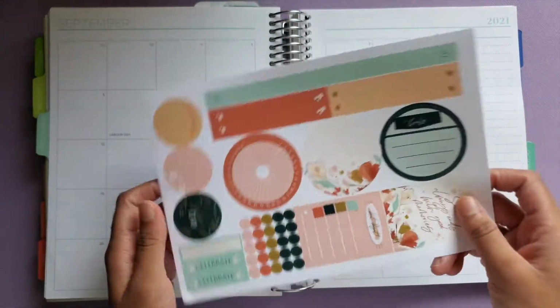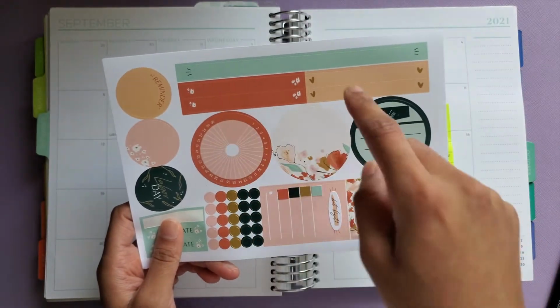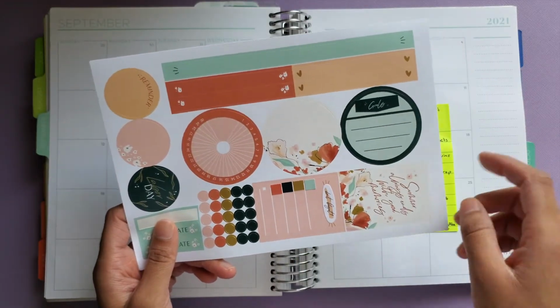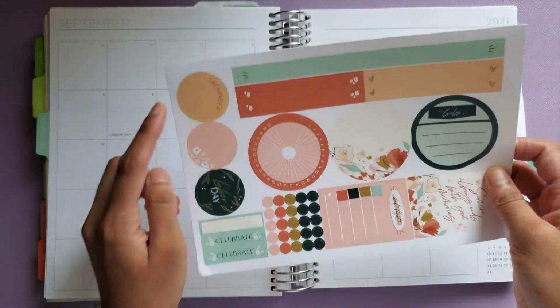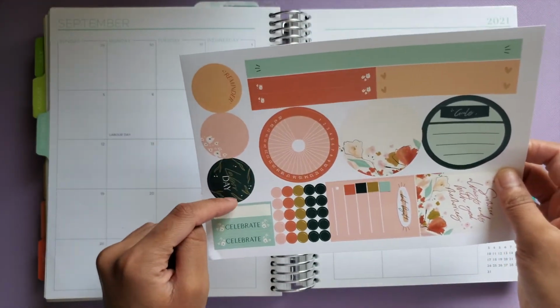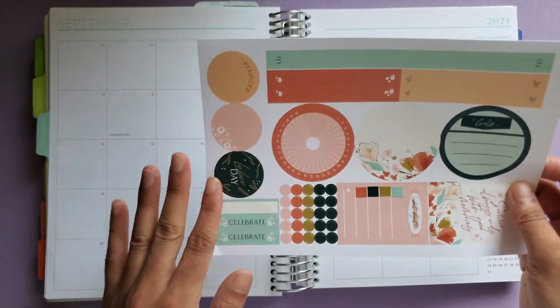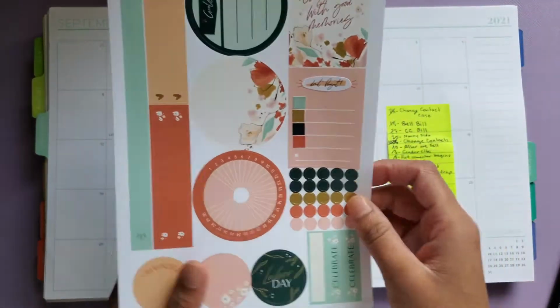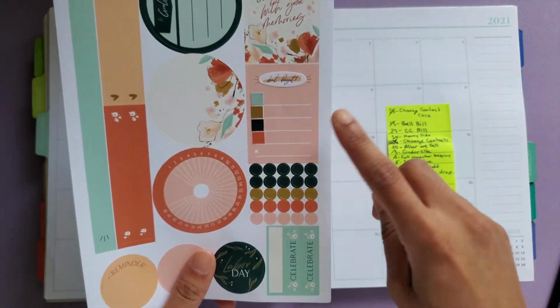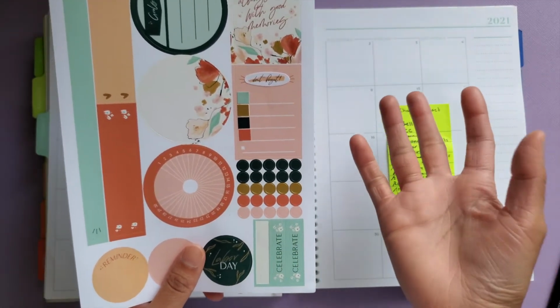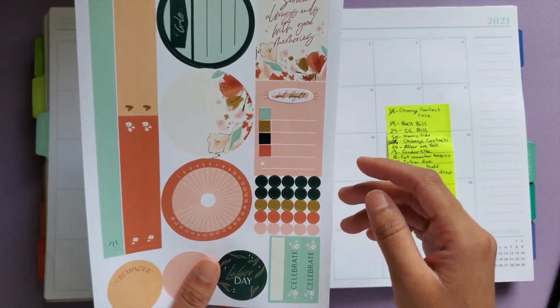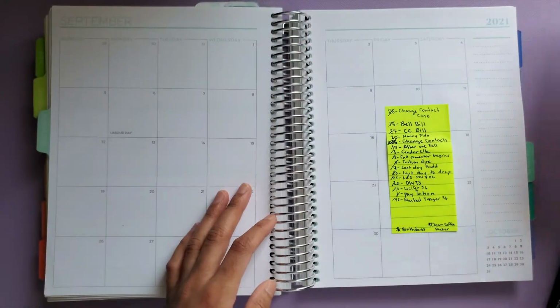Then we have the dashboard page. So it has the 3 circles, a habit tracker, a blank one, and a lined one. The full boxes, these washis, some headers here, and these circles here for really anything you want to do with it. You can see here I pulled one of those squares each for my classes, and I will write down the course code for those after, once I decide which color I want to assign to which class. Then they also have this full box here.